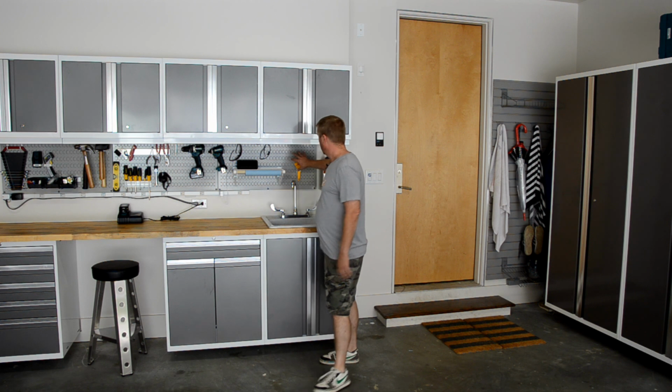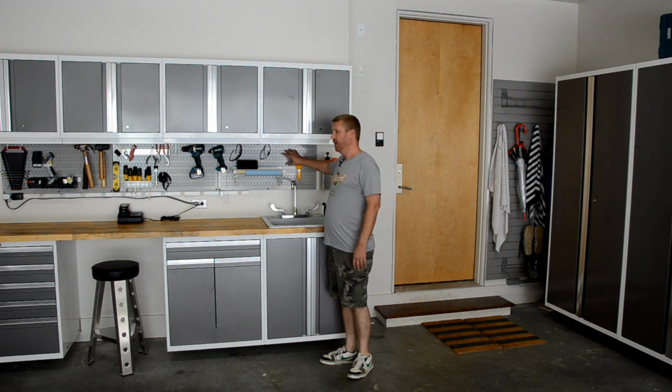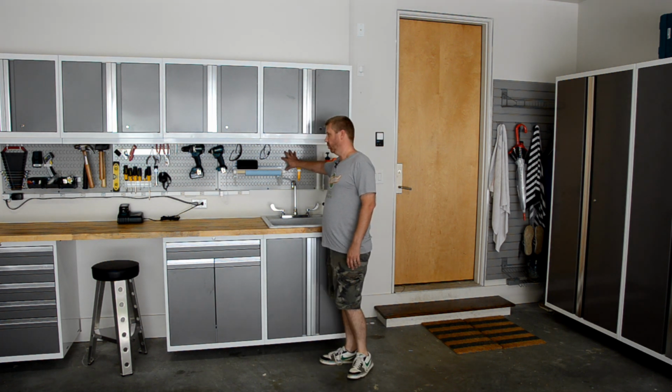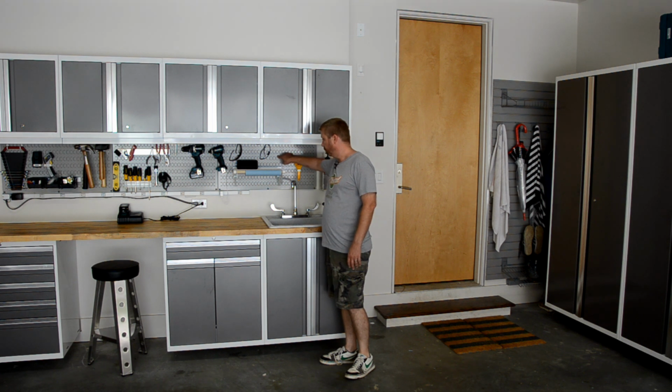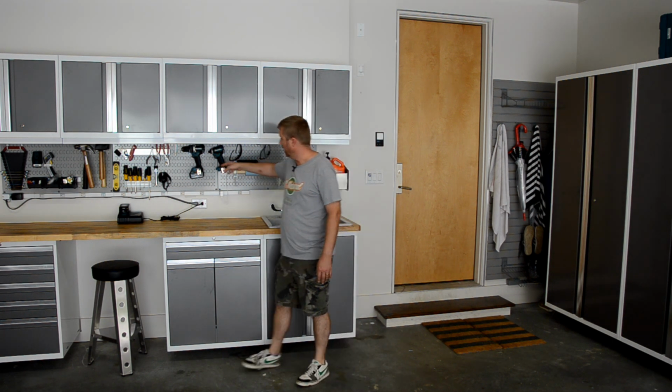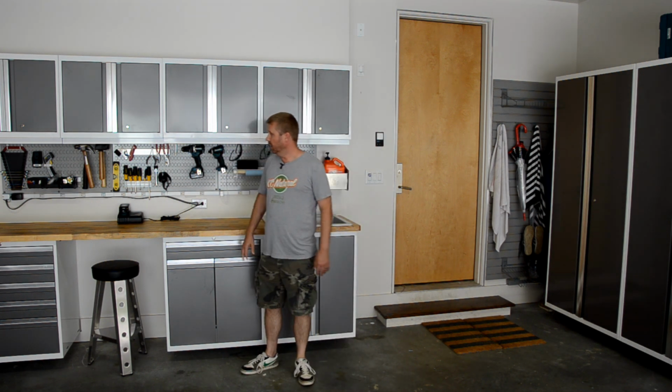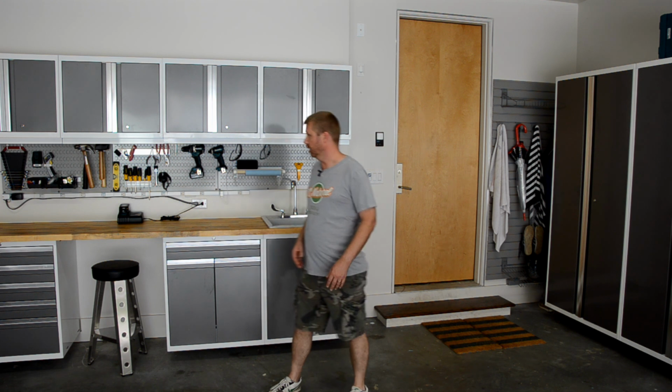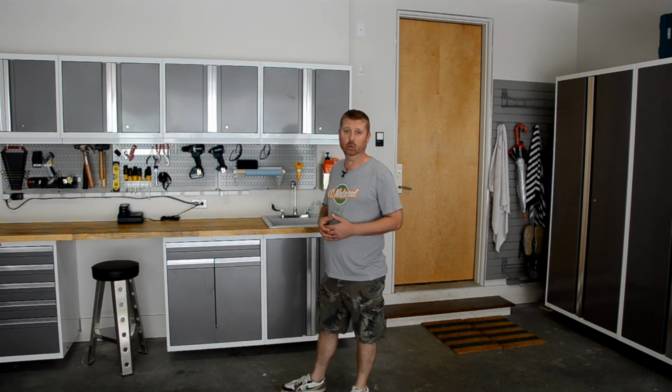So I found this wall control system. This is like pegboard on steroids. So you have your holes like a normal pegboard, but then you also have these vertical slots that allow you to install these specialized hangers from Wall Control. I'm very happy with it. I think it's a great alternative to typical pegboard.